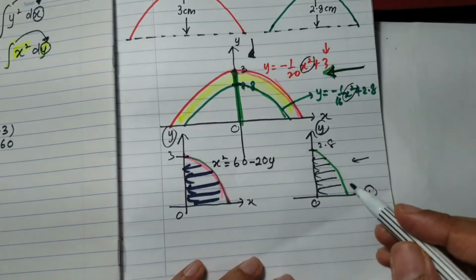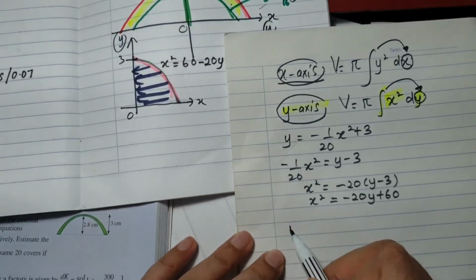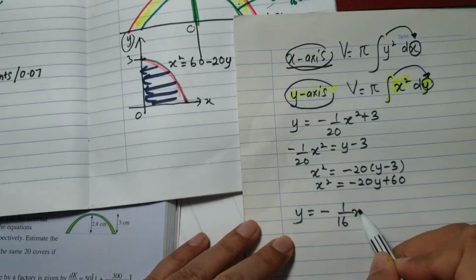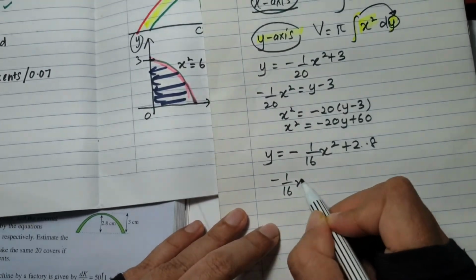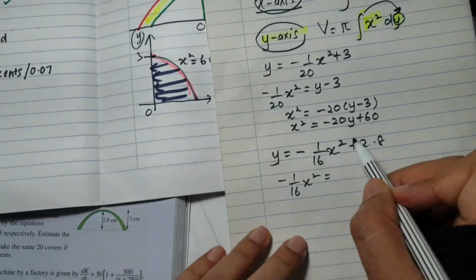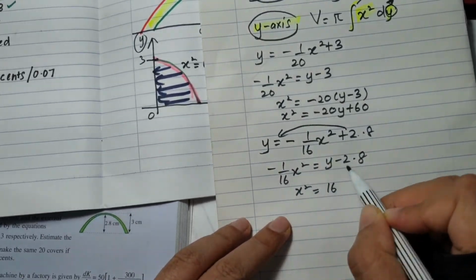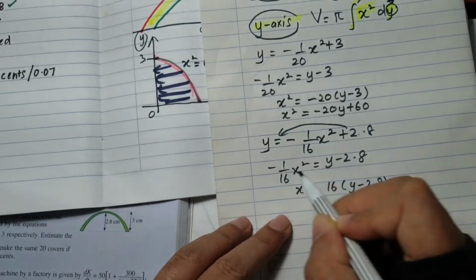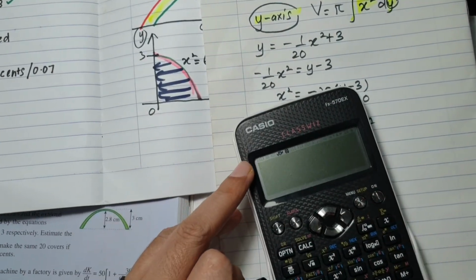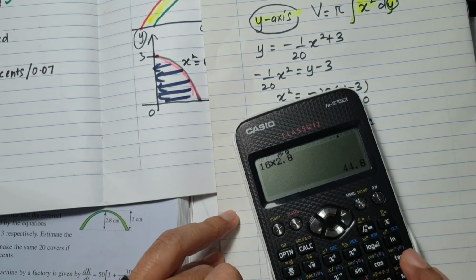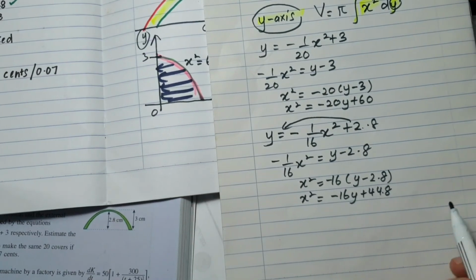Okay, so kita ambil nanti equation of the curve, this one. Okay, so equation of the curve, let's make x squared as your subject, negative 1/16 x squared plus 2.8. So sama juga, bawa ni pergi sana. So ni bawa pergi sini ya. Minus 16 bawa pergi sana, sebab ni two terms kena letak dia dalam bracket. Then ada negatif. Then expand this one, 16 times 2.8. 44.8 positif. So biasakan tulis yang positif dulu.